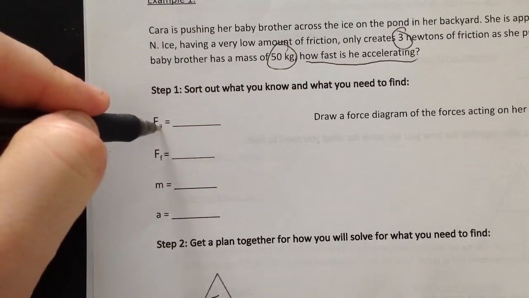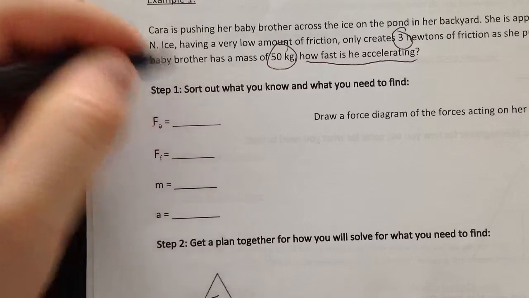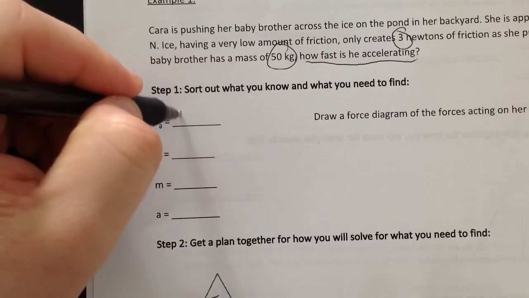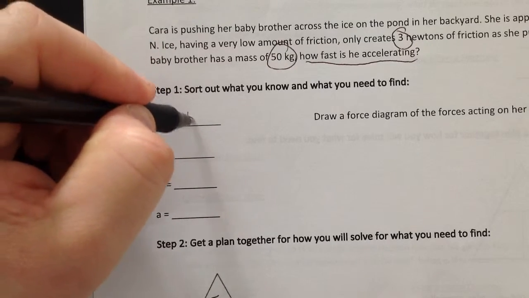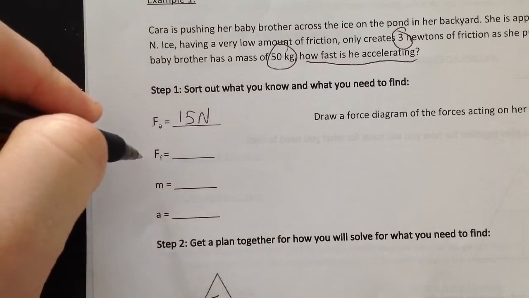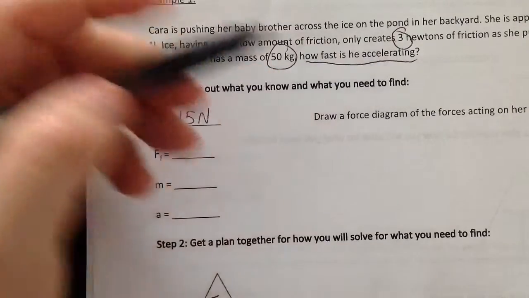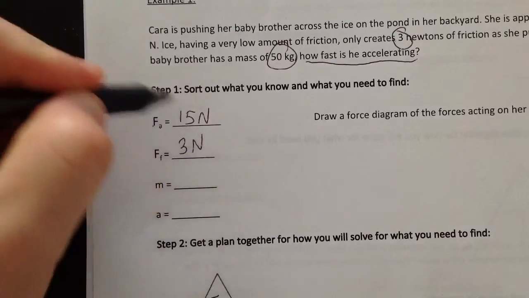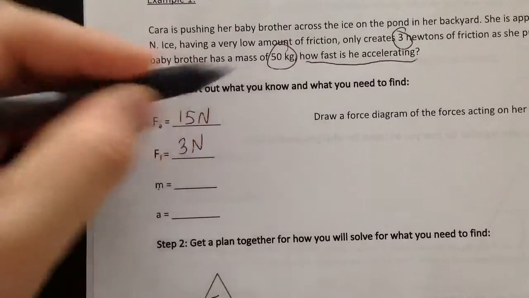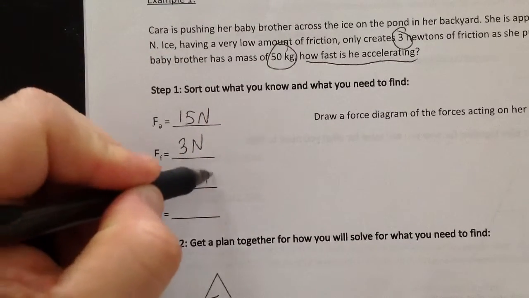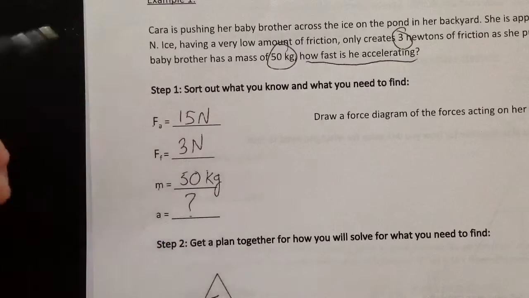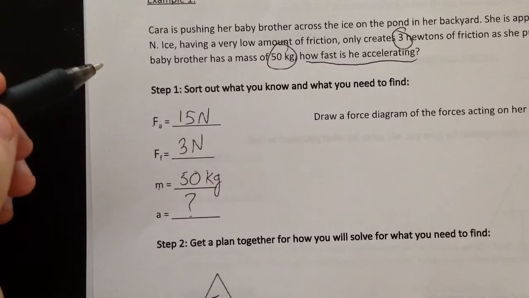The force applied is 15 newtons, because the sister pushed her brother with 15 newtons. The force of friction, which I circled right here, is 3 newtons. The mass is 50 kilograms, and our question is solving for acceleration.